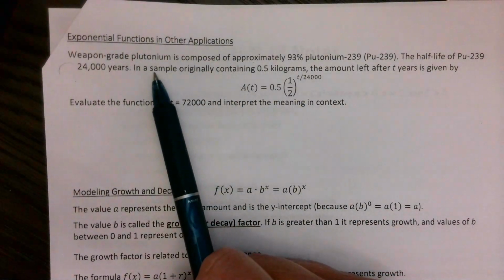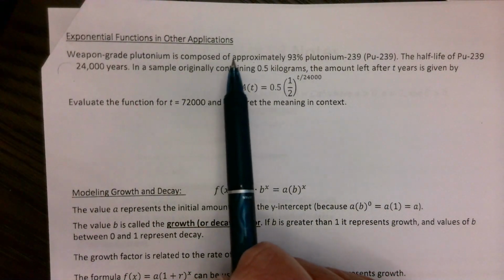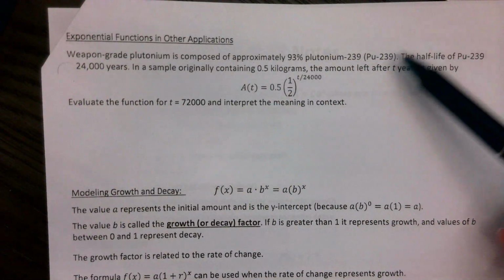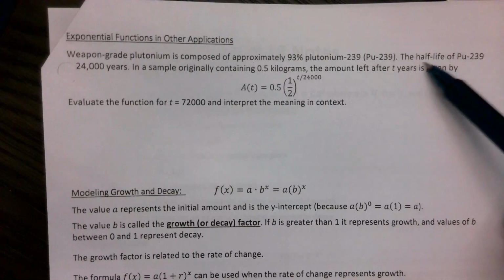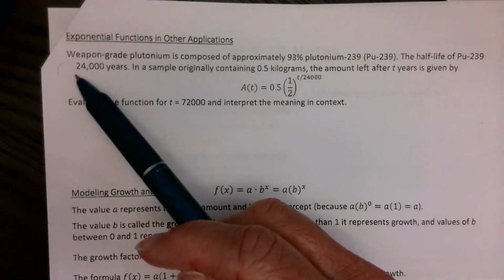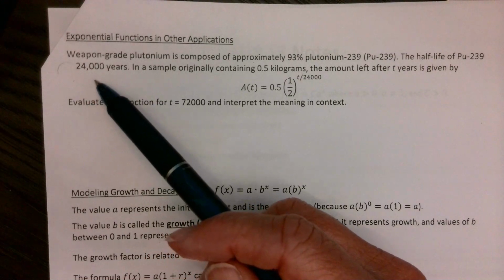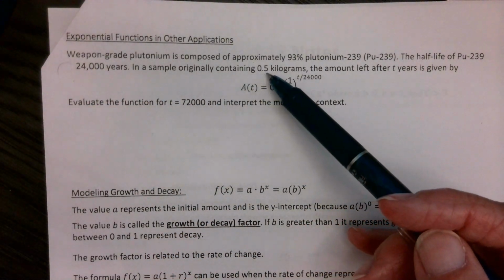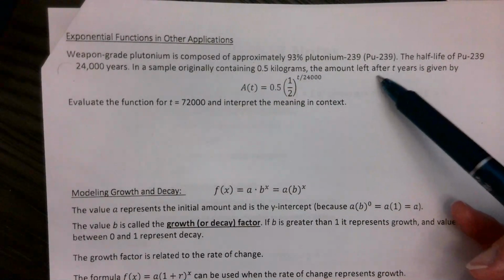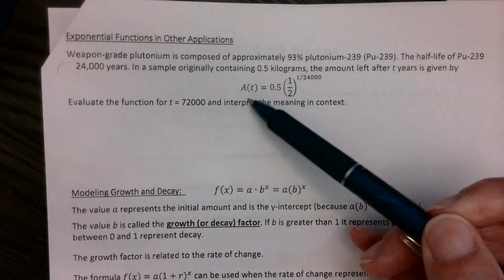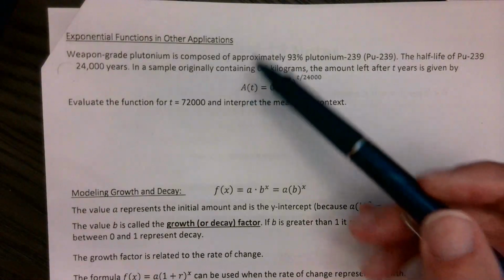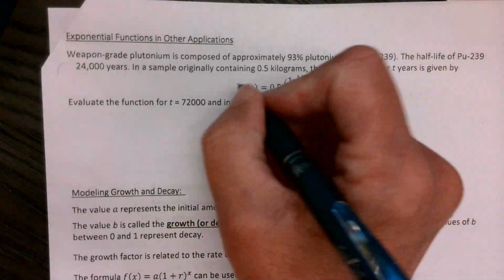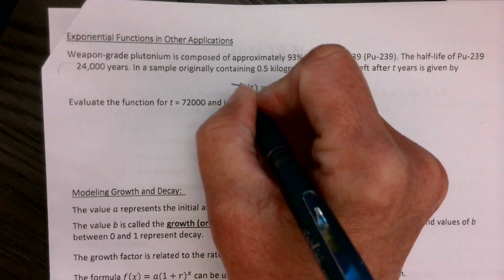Okay, weapon grade plutonium is composed of approximately 93% plutonium-239, called Pu-239. The half-life of Pu-239 is 24,000 years. In a sample originally containing 0.5 kilograms, the amount left after T years is given by this equation. Don't freak out because you don't understand any of that. This is what we need to know, just like everything else.